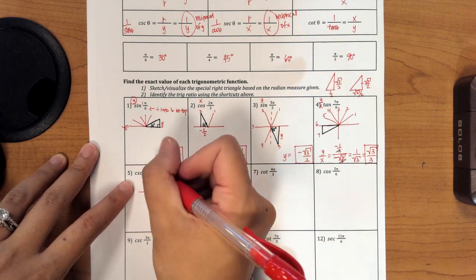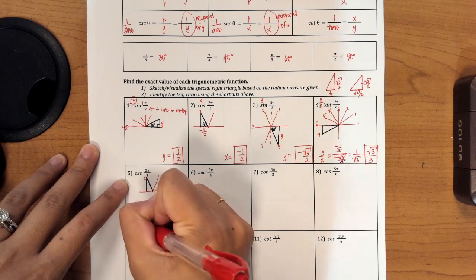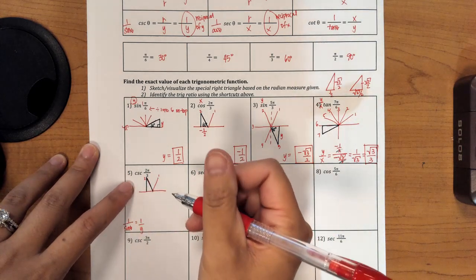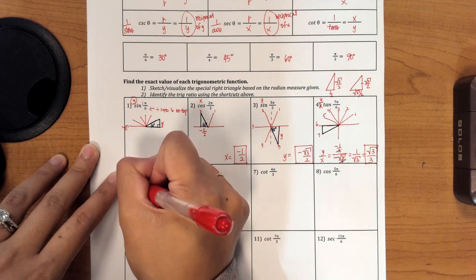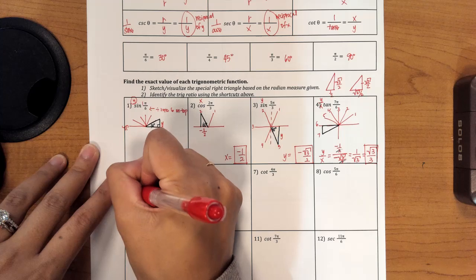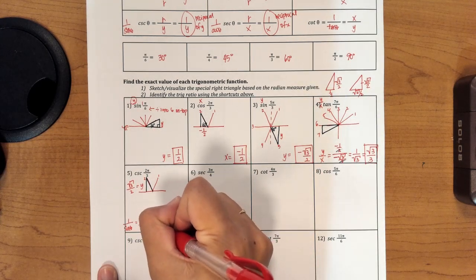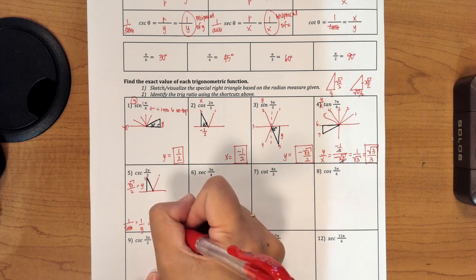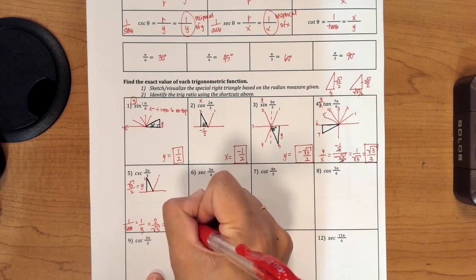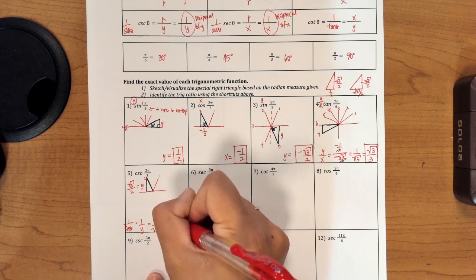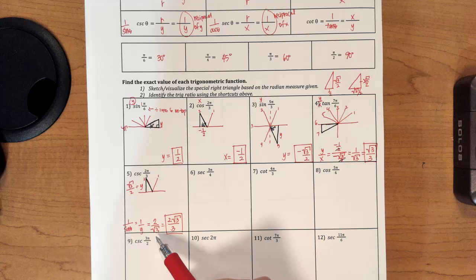Cosecant, let's write that in. Cosecant is 1 over sine theta, which is 1 over y. So I'm going to take my y value, which is root 3 over 2, but I'm going to take the reciprocal of it, so it'll be 2 over root 3. Since we're going up, it's positive. We're going to rationalize that, so it'll be 2 root 3 over 3. What we did was multiply by root 3 on top and bottom.